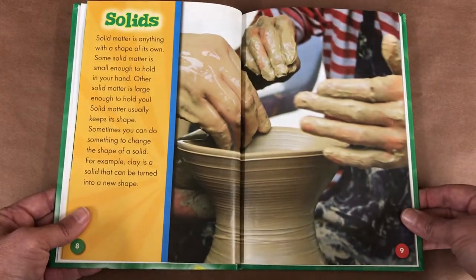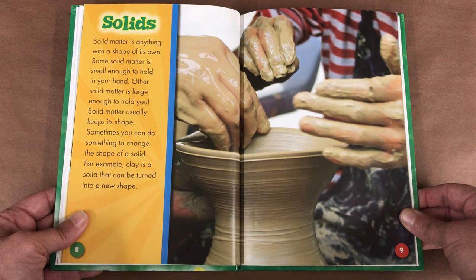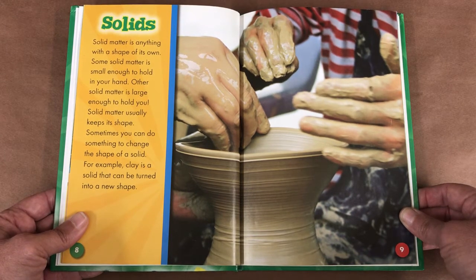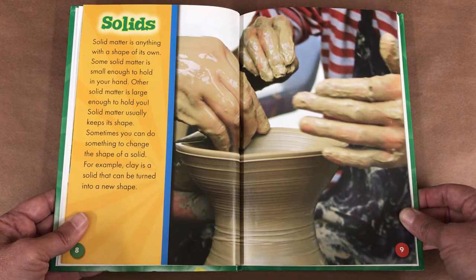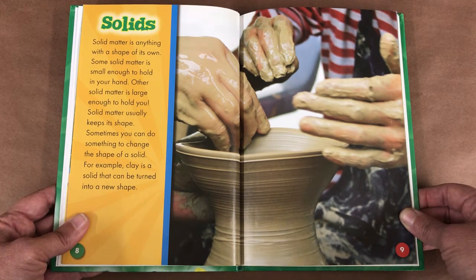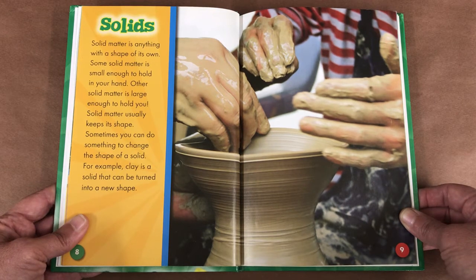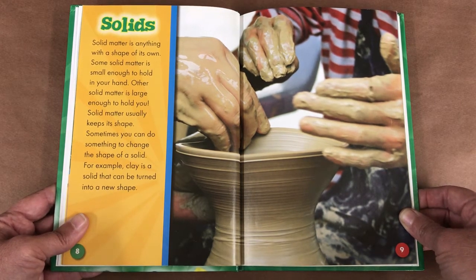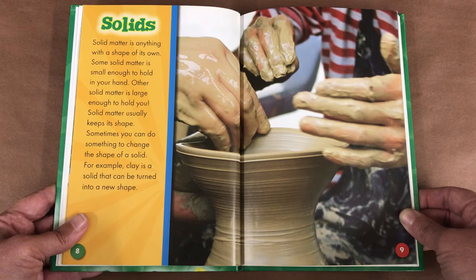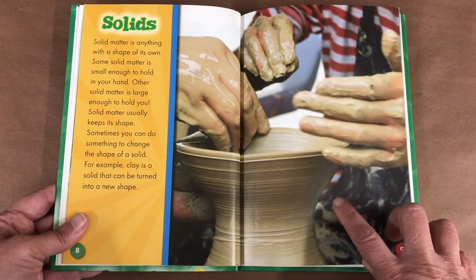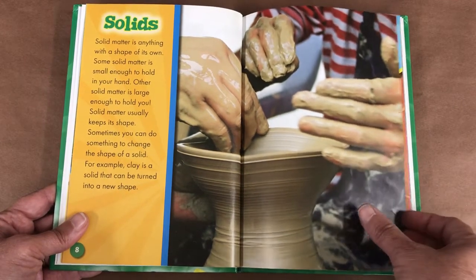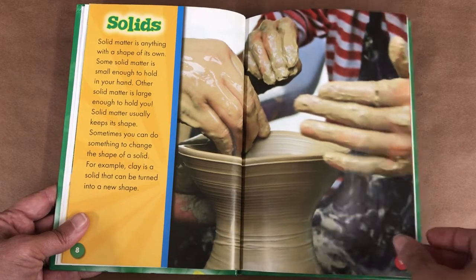Solids. Solid matter is anything with a shape of its own. Some solid matter is small enough to hold in your hand. Other solid matter is large enough to hold you. Solid matter usually keeps its shape. Sometimes you can do something to change the shape of a solid. For example, clay is a solid that can be turned into a new shape.